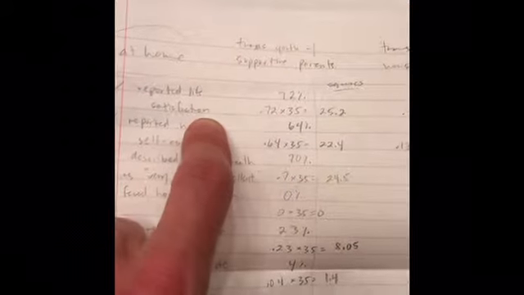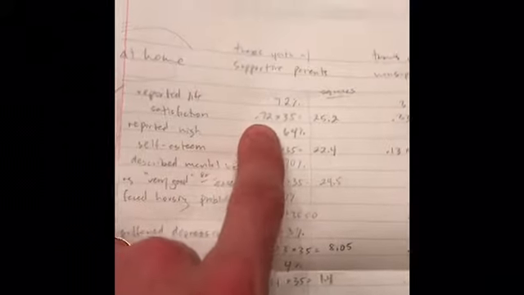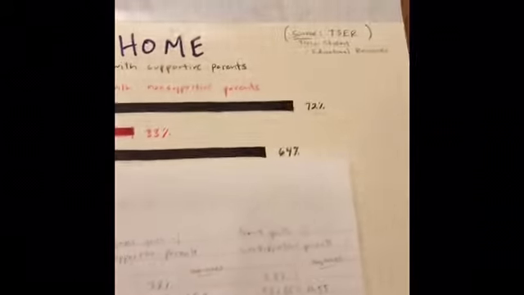And I have tucked underneath here the sort of calculations I had to do, for example, for this graph of trans students at home with either supportive parents or non-supportive parents. So for instance, this first one, 72% with supportive parents reported life satisfaction. So then I had to multiply that by the 35 squares that make up 100% to see how many squares I should color in on my graph here.